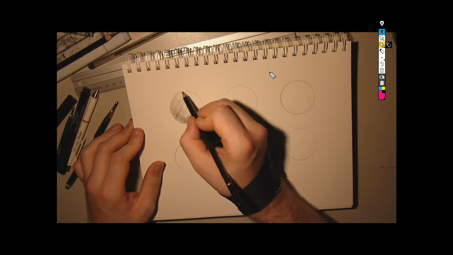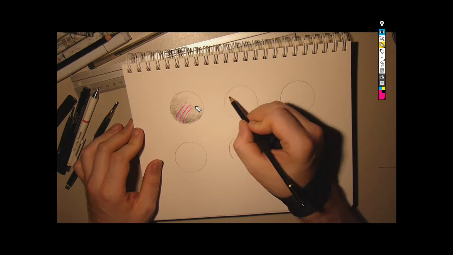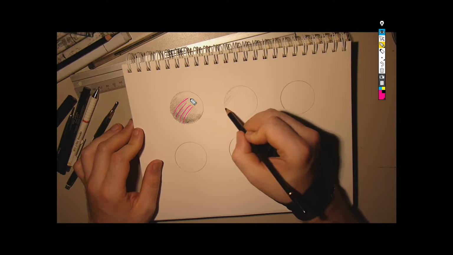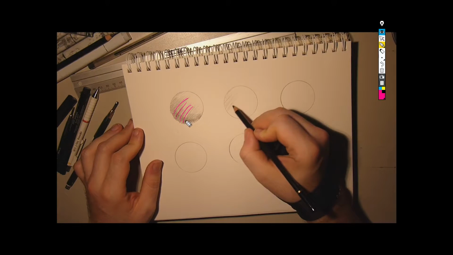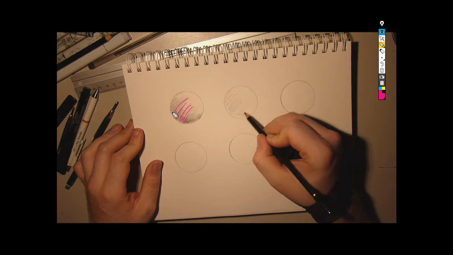What you want to do is try to follow the shape of the surface, and when there is more shadow you can add more lines as well, stuff like that.